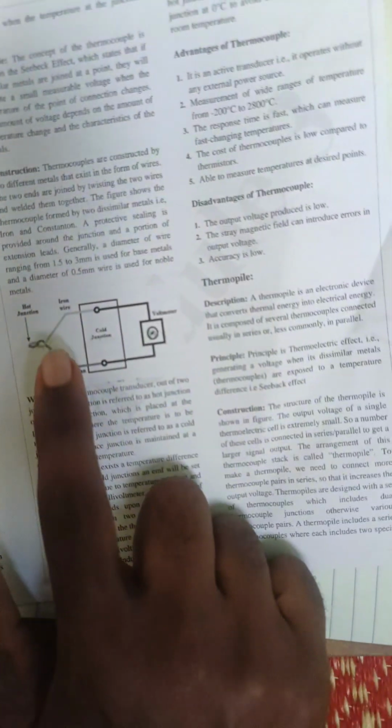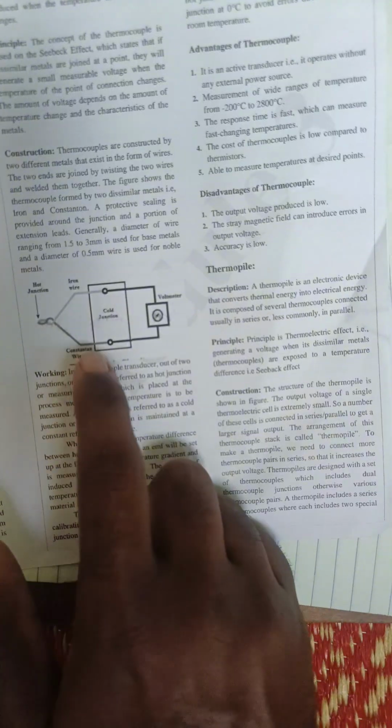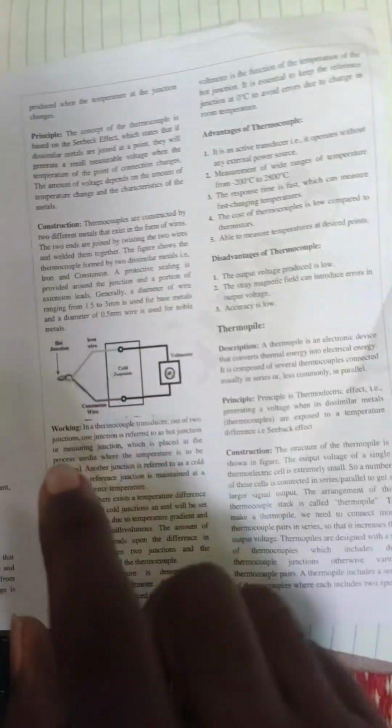Okay, hold on. Working: you have to write this. Draw the hot junction, iron wire, constantan wire, cold junction, and voltmeter.